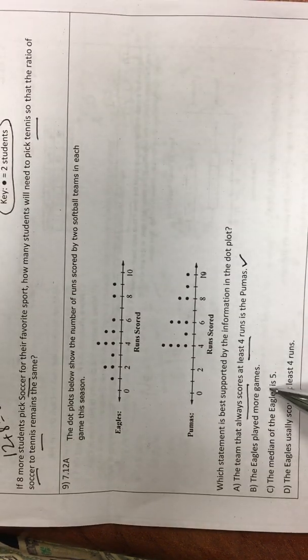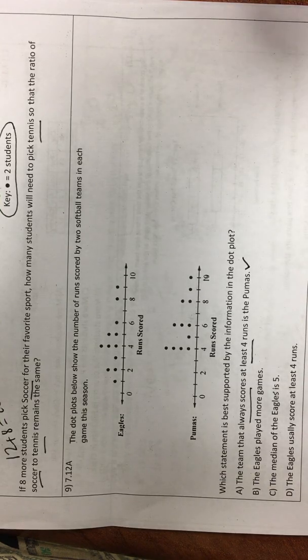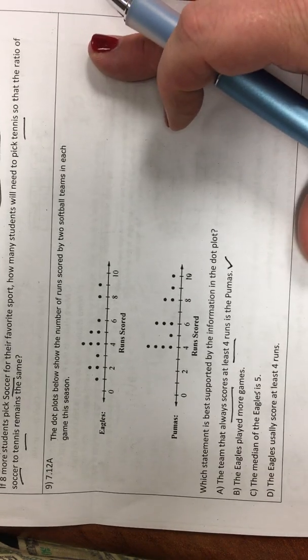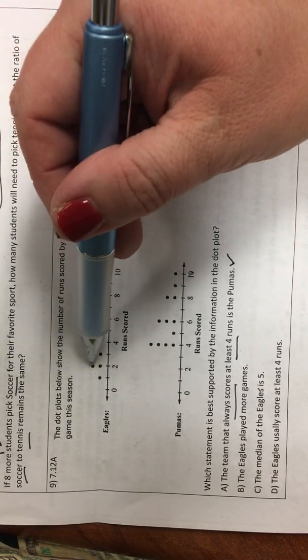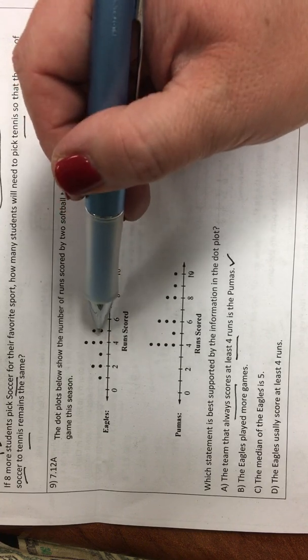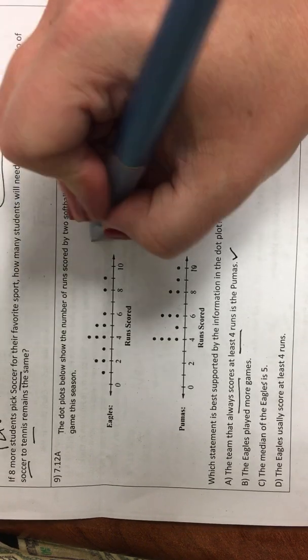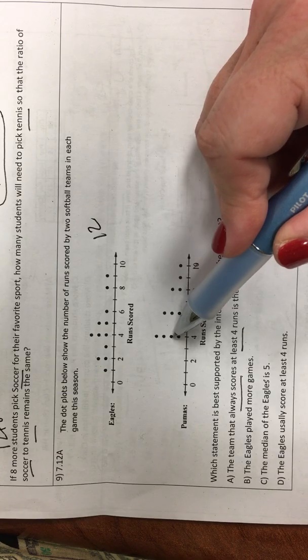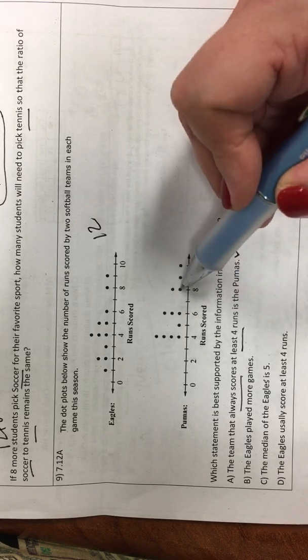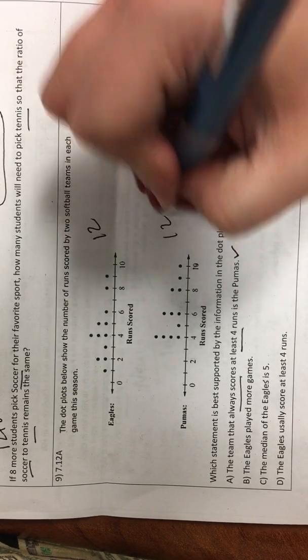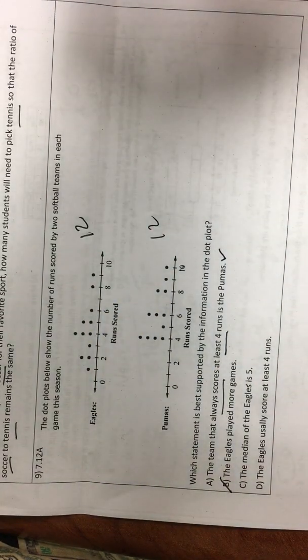Okay, the Eagles played more games. Well, they should play the same number of games, but count the dots. 1, 2, 3, 4, 5, 6, 7, 8, 9, 10, 11, 12 games. 1, 2, 3, 4, 5, 6, 7, 8, 9, 10, 11, 12 games. So the number of games is the same. So B is not true.